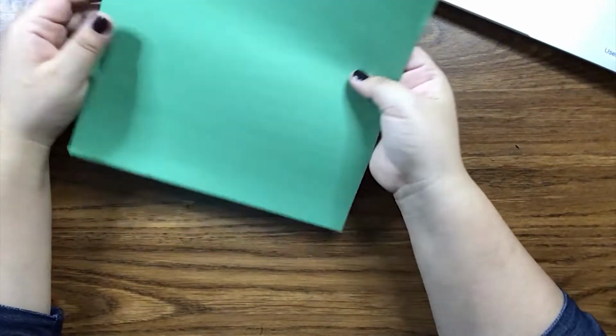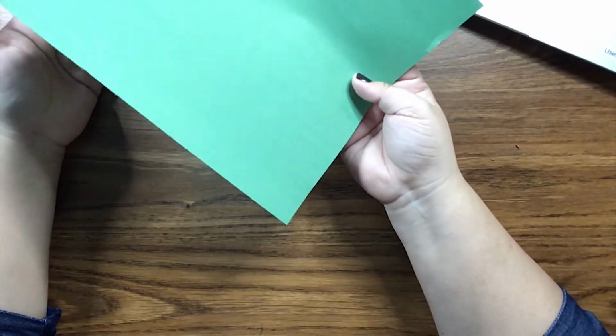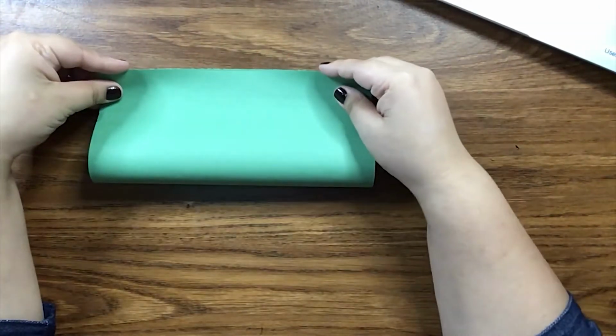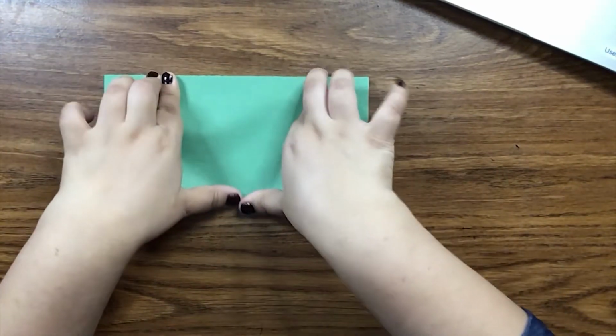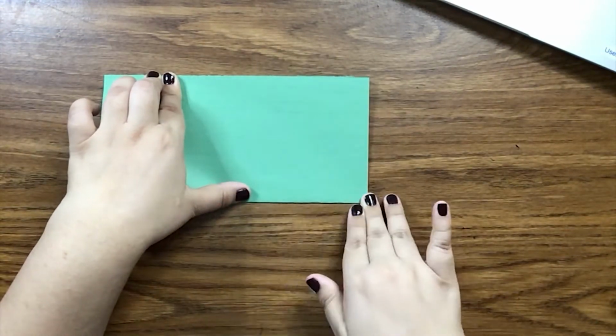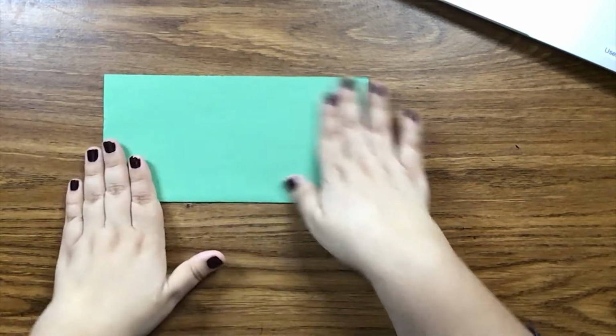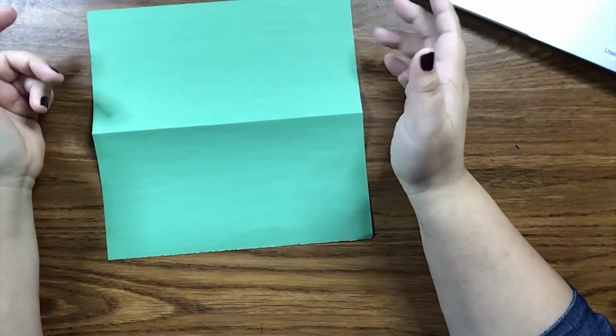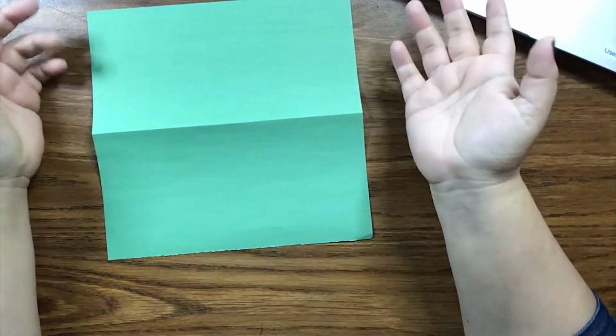One of the first folds we're going to learn right now is the mountain fold, and we're going to note how that looks. Let's just fold this in half. Depending on which way you're looking at it, that determines a specific term.